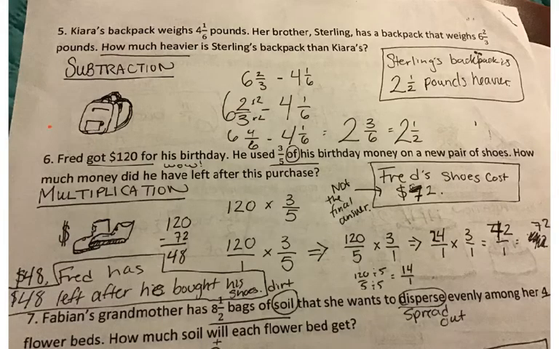I want to call your attention to number 6. This one tricked me. Fred got $120 for his birthday. Ooh, that's a lot of money. He used 3/5 of his birthday money, of that $120, on a new pair of shoes. 3/5 of 120 is $72, but that's not the answer. I can guarantee you if this was a multiple choice, $72 would be the trick answer, but you got to read that last question. How much money did he have left after his purchase?